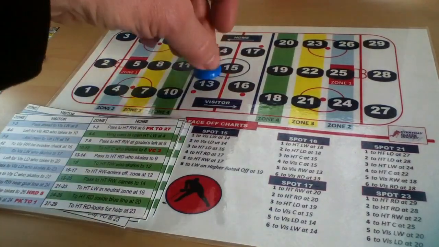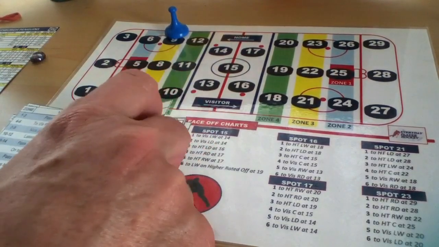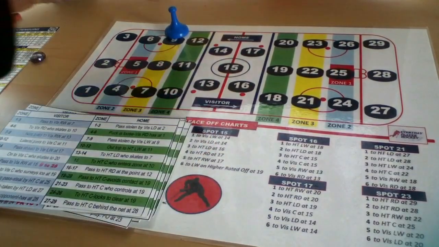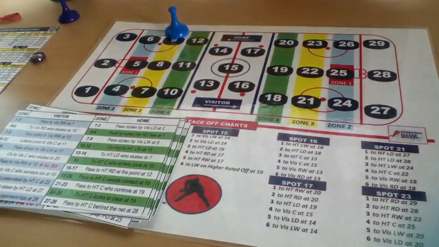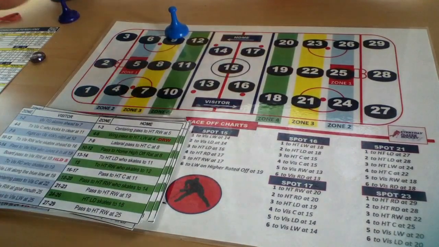Okay. Pass to home team right defense, skates it to 9. Pass stolen by visitor left wing at 9. So Pittsburgh has the puck. Right on visitor right wing stick at 10.